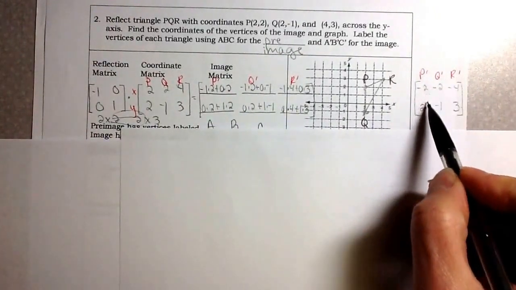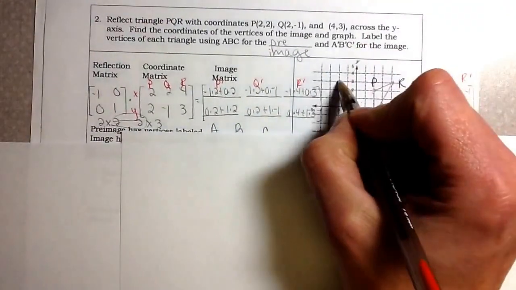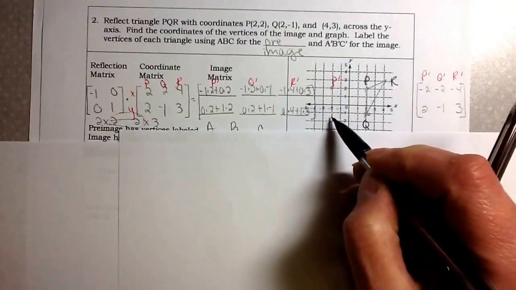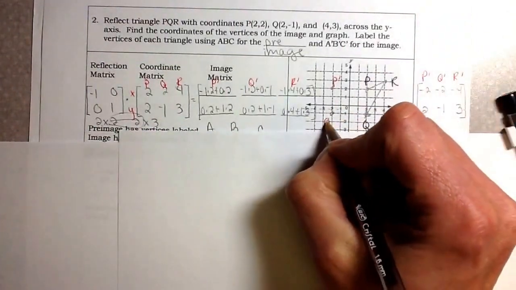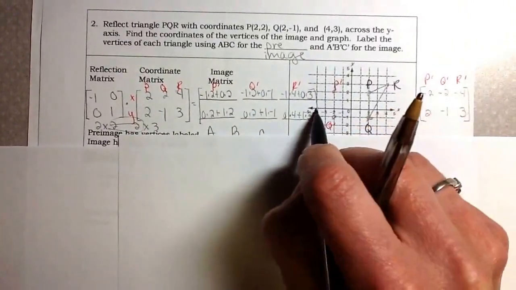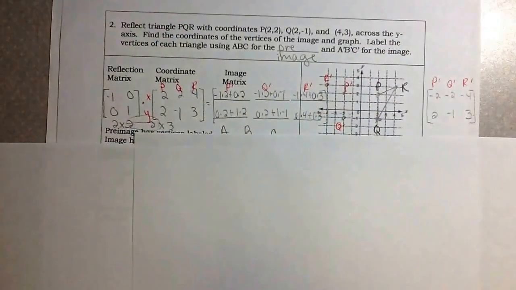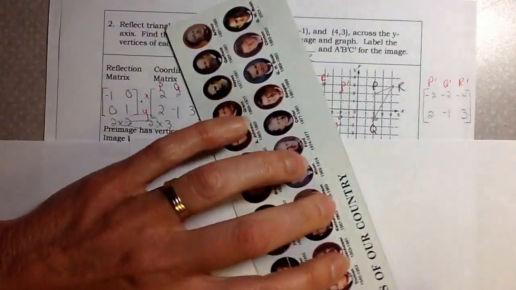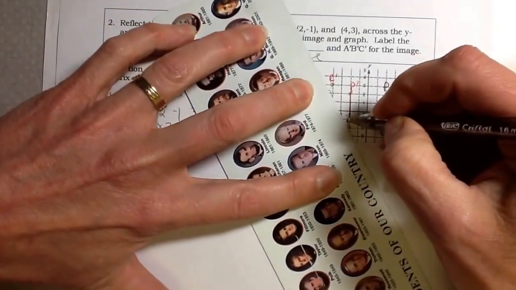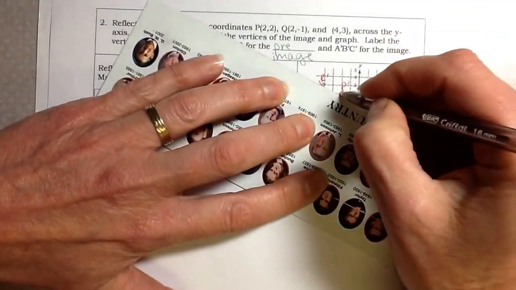I'm going to go ahead and graph this at -2, 2. That's my P prime. And then -2, -1. That's my Q prime. And -4, 3. That's going to be my R prime. It's kind of going into there, but I didn't have enough room, so I squished it into the graph. All right, so here is my image, and it has been reflected across the y-axis.